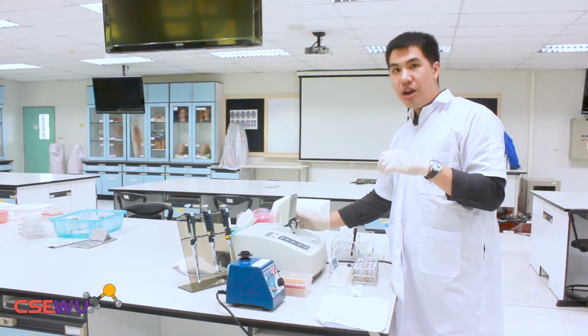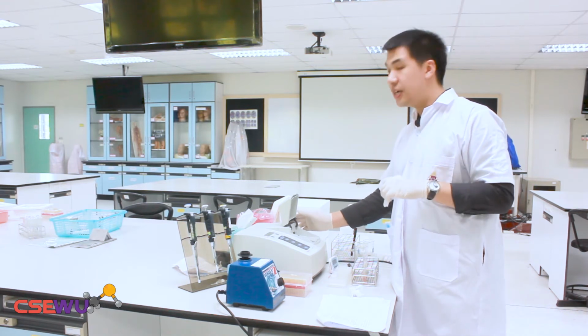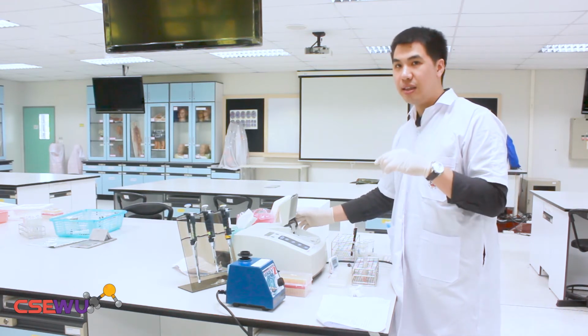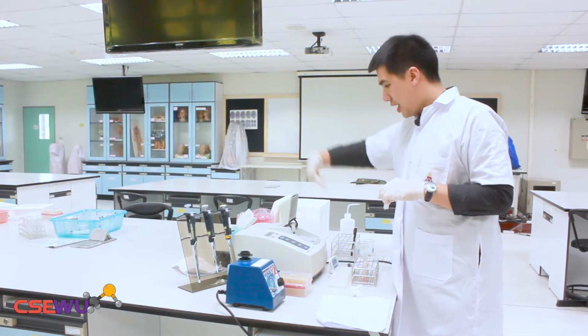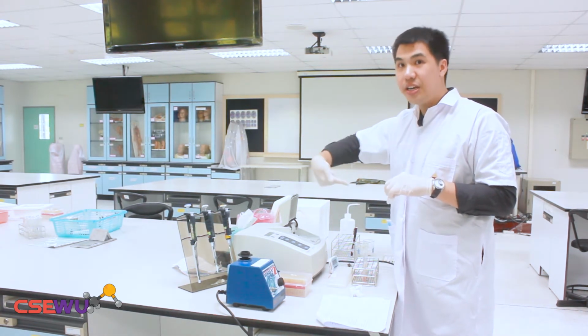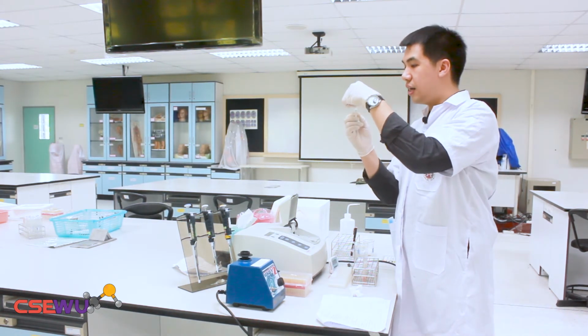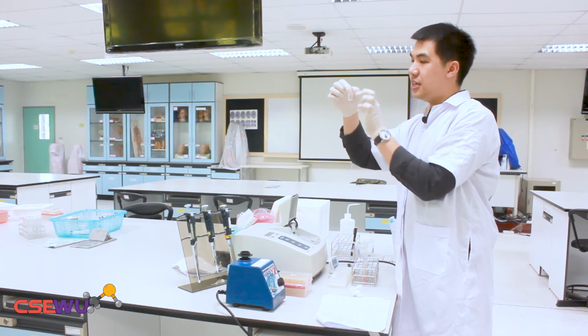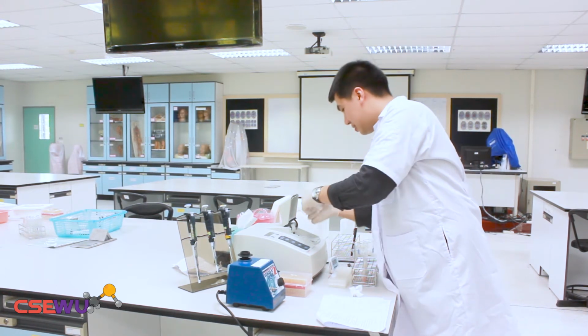And before inserting the cuvette into the spectrophotometer, you need to check the light path. The light path is in this vertical direction, so you need to turn this side around to match with the light path.